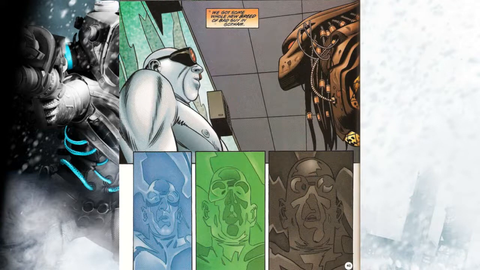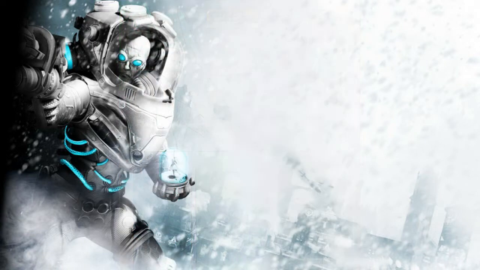The only reason Freeze survives is because the Predator can't see him with thermal vision, which is really cool because that means he's actually the best counter weapon against the Predator. Cold is actually possibly the best weapon to fight a Predator with, when you think about it.